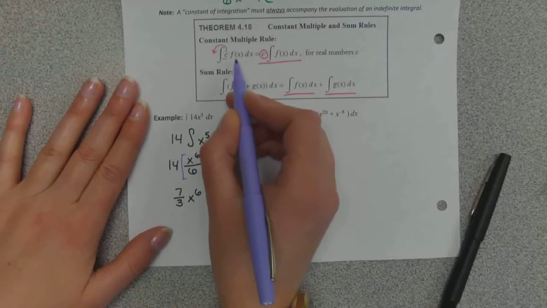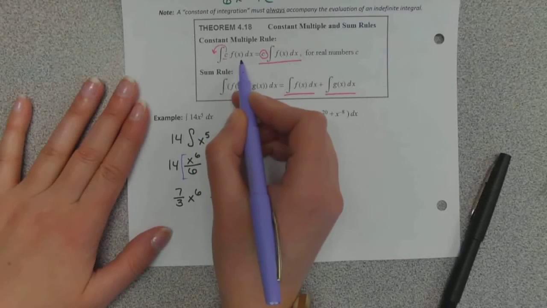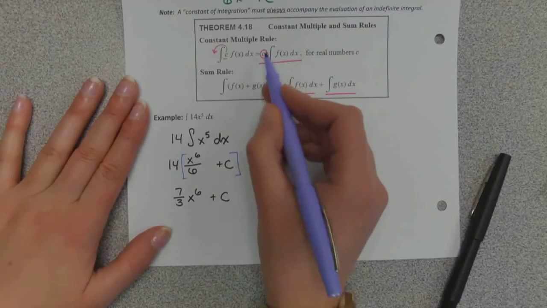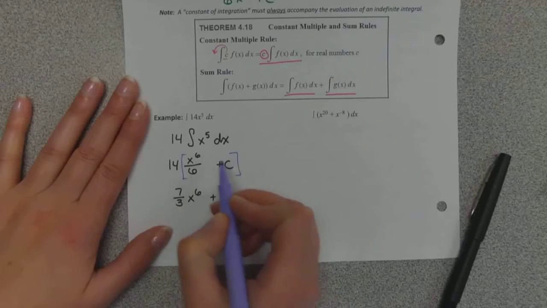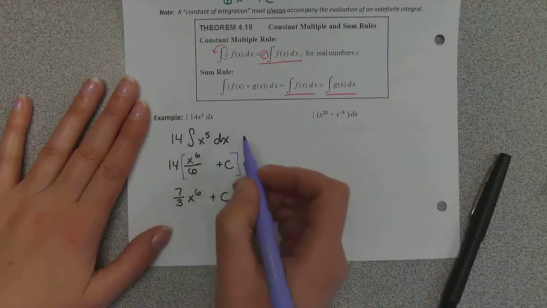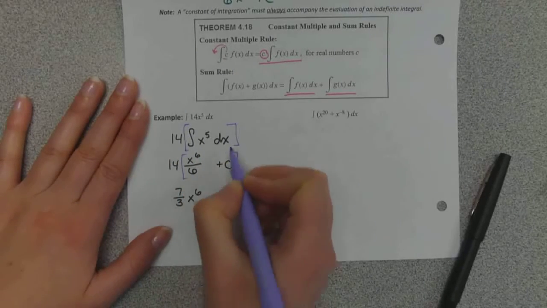The idea is, if I use this rule and say you have a constant inside, this one would have 14x to the 6th over 6 plus c, and this one would have 14 times the parentheses, because that 14's been pulled out of that whole thing. So finish that whole thing, get your plus c.